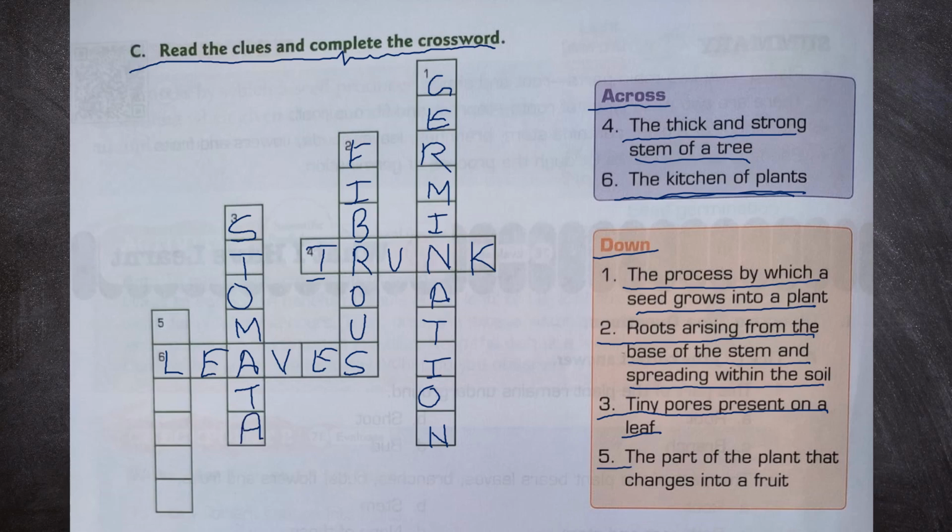Fifth, the part of the plant that changes into a fruit. So this is flower. Flower.